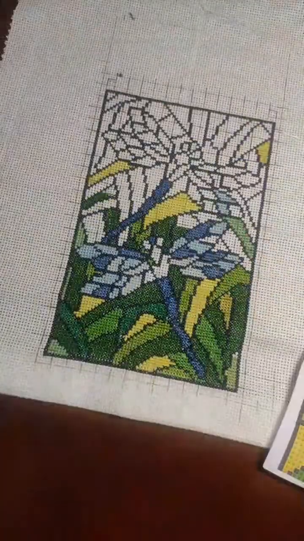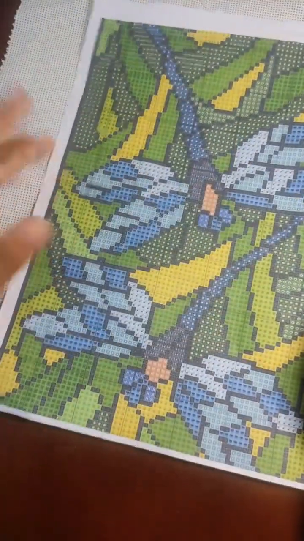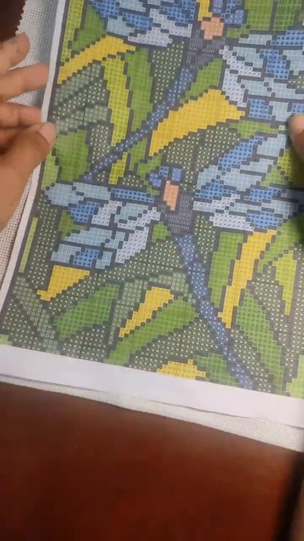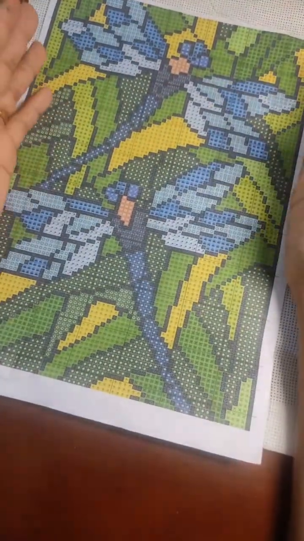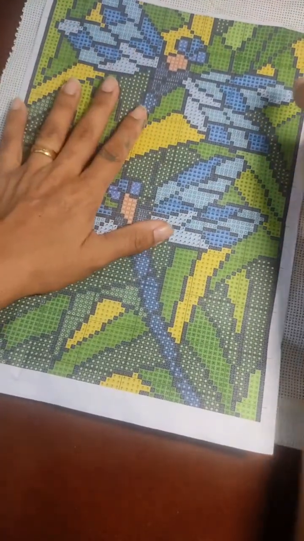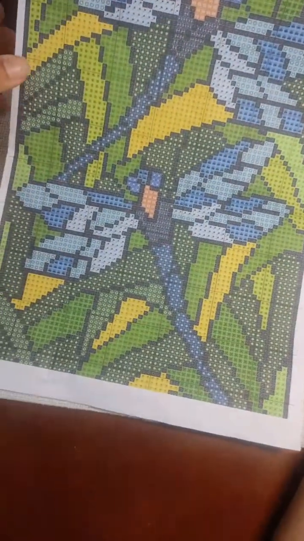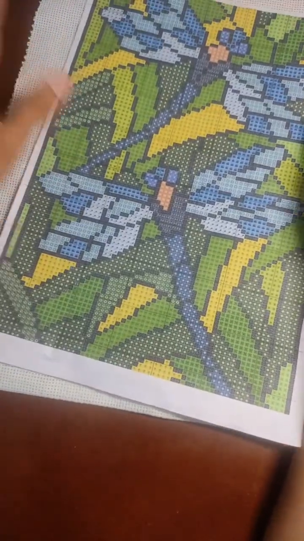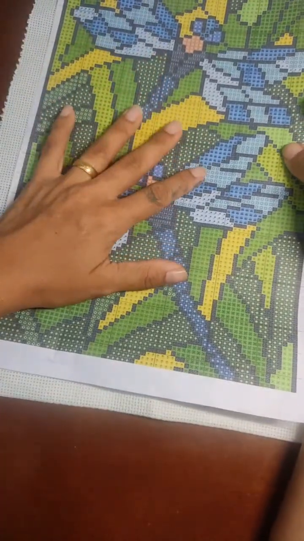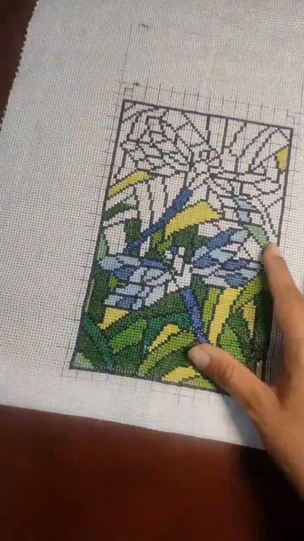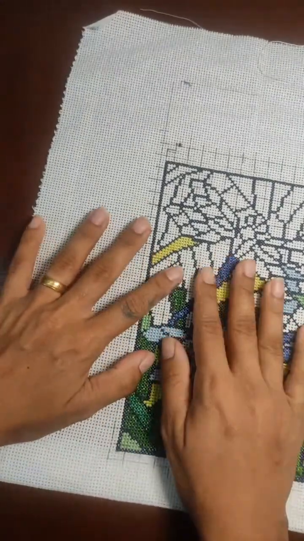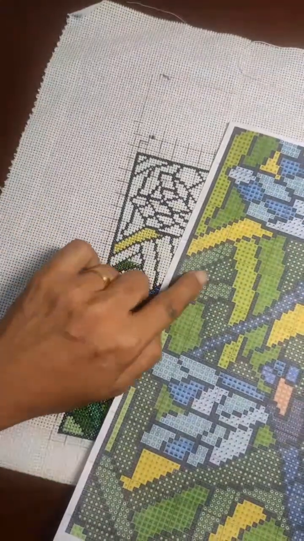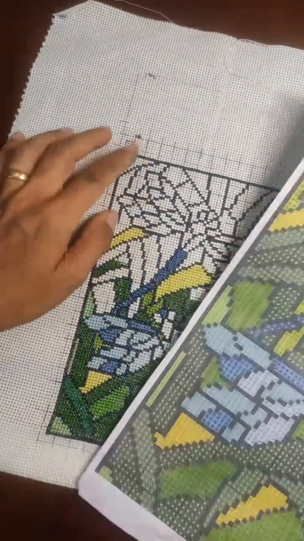This is the original pattern, and this is the pattern that I created for my own, not the complete one, because I need to print it out again. But this is the enhanced, enlarged version. I also use Pattern Keeper, an app for cross stitchers, to help me with this. I finished this much, which corresponds to this part. I've been doing this part, that part. So we'll continue from here.